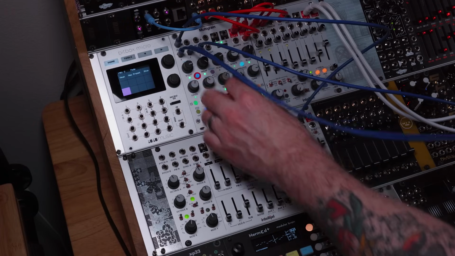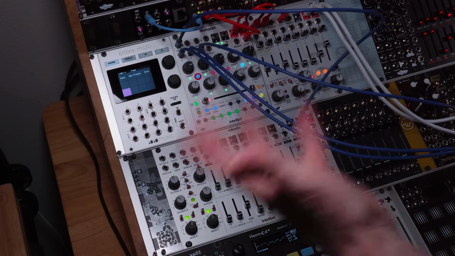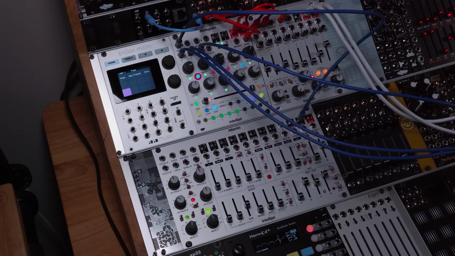So that's the basics of Multigrain, enough for you to understand the important stuff. Now we get to dive in to having some fun. Let's jump into my various experiments with this wonderful module and see what it can do.